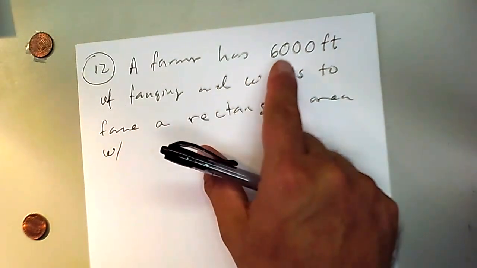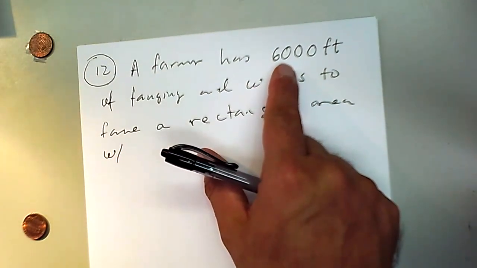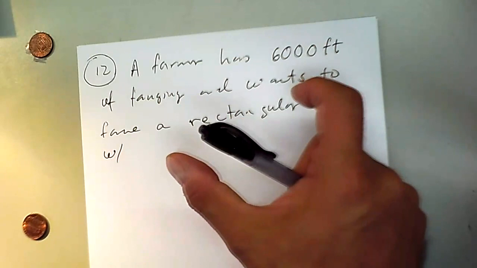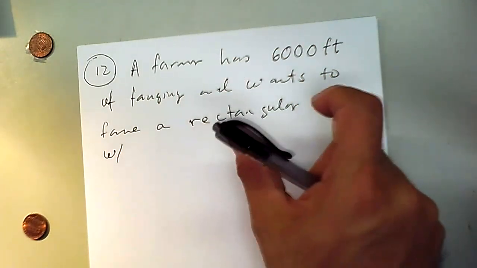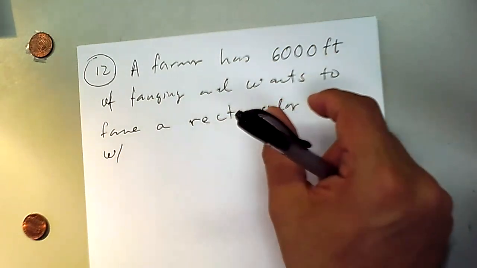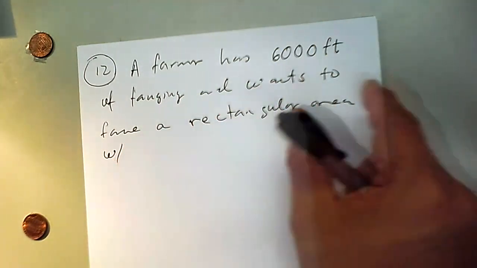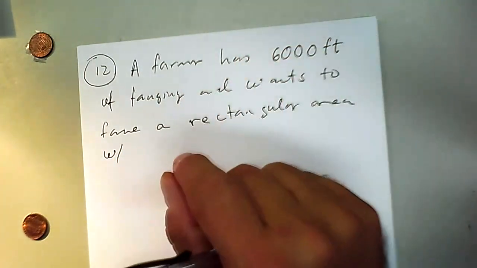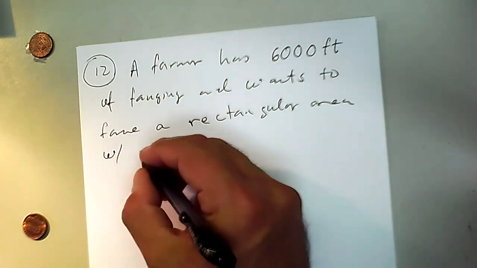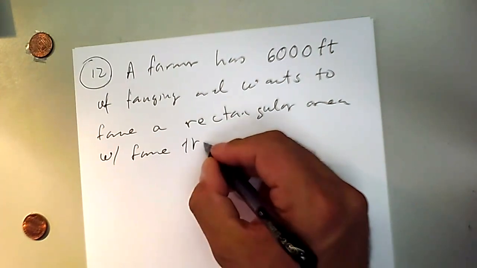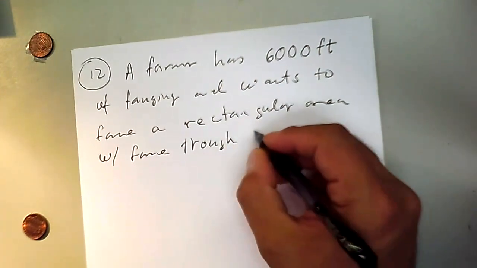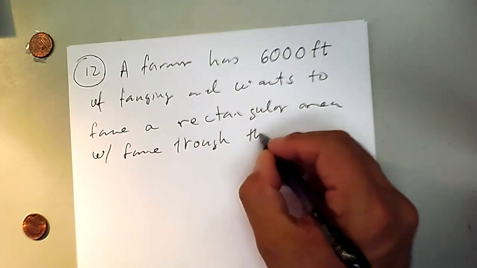because if you try to do just a rectangular area and that's it, the best one as far as maximizing the area is going to be a square. A square is the optimum, but there's a twist to the standard problem in this. With fence through the center.